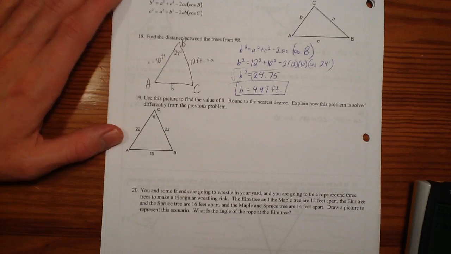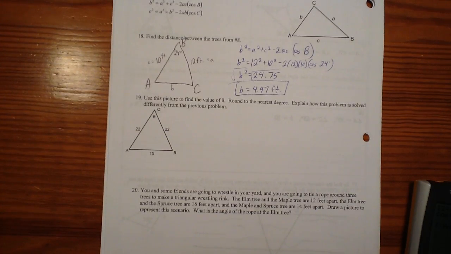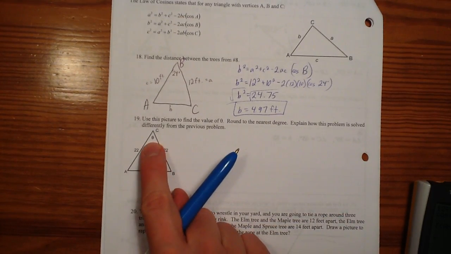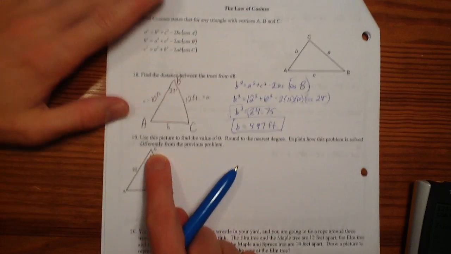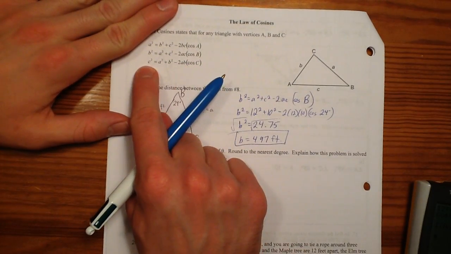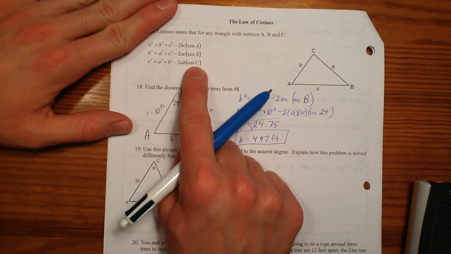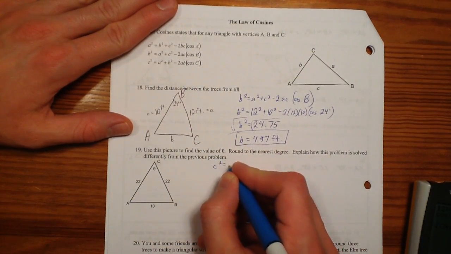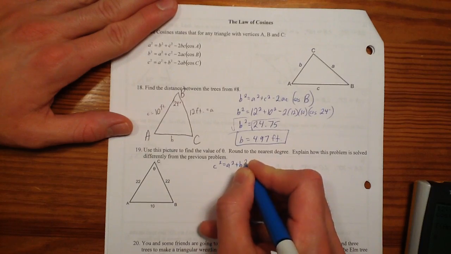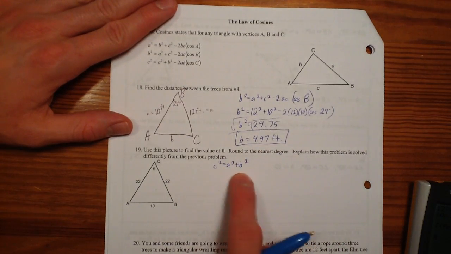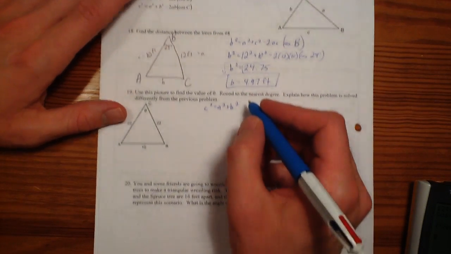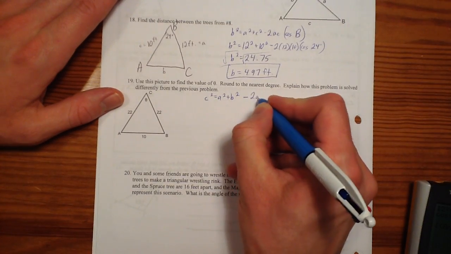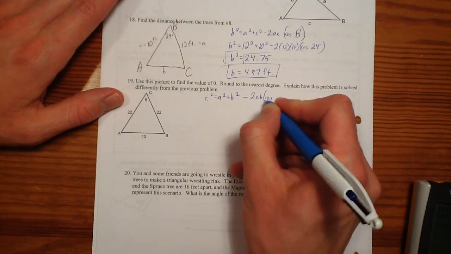So, what are we looking for? Obviously theta, but what letter, A, B, or C are we looking for? C. Fantastic. We're looking for the angle at C. Therefore, we will pick the formula that has the capital C in it, which also starts with a lowercase c. So here we go. C squared equals A squared plus B squared. Again, that looks so Pythagorean, it's scary. However, there's this in here too, because technically this is not a right triangle.